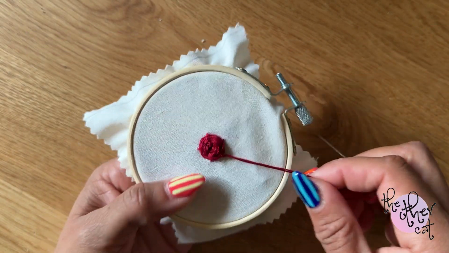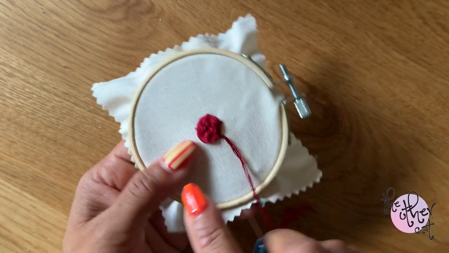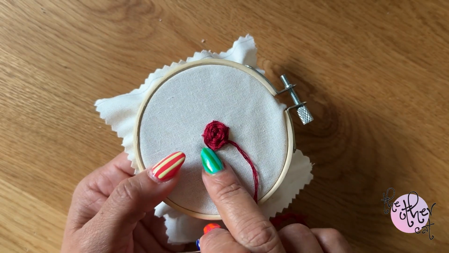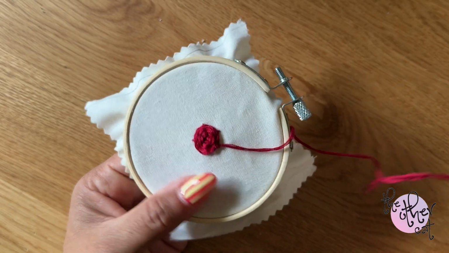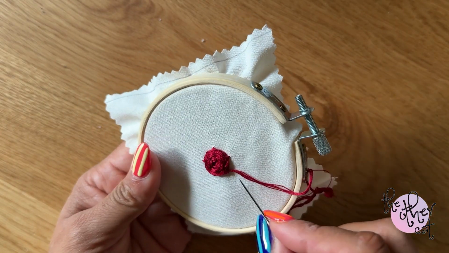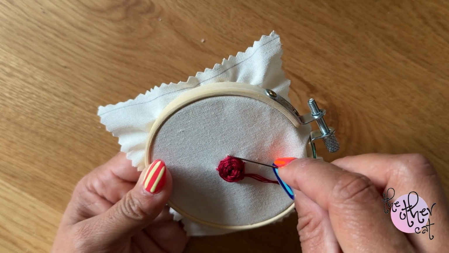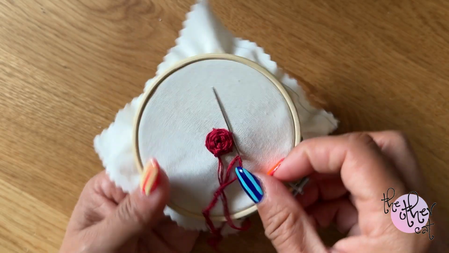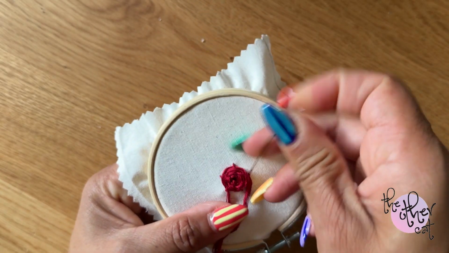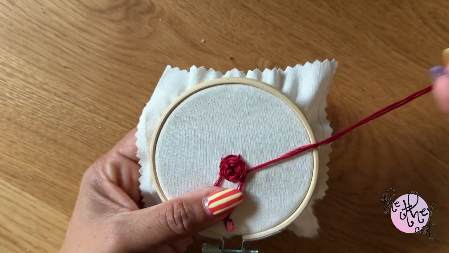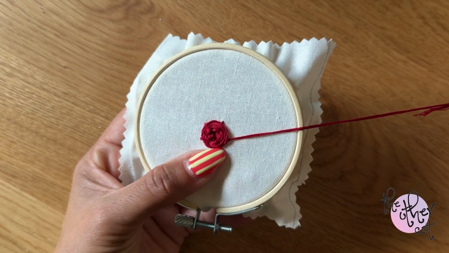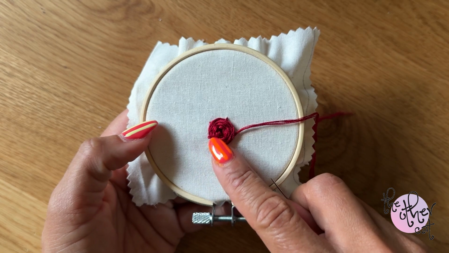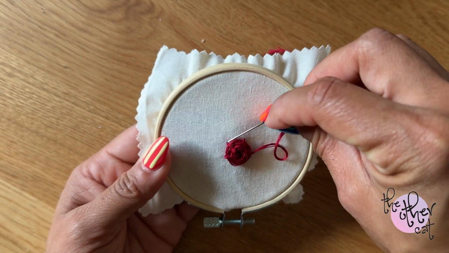When you start getting to the outskirts of the rows, it might get a little tricky because the stitches are a little bit longer. You see here, I gotta go all the way around. So you just want to make sure that your stitch ends up on the outside of the rows and doesn't come over into the middle of the rows.